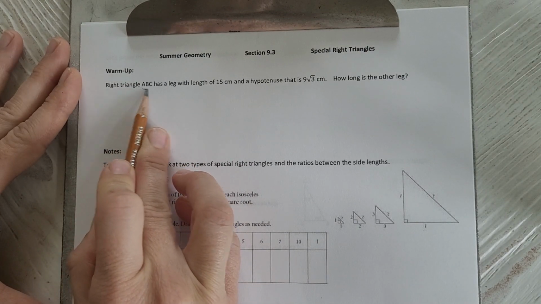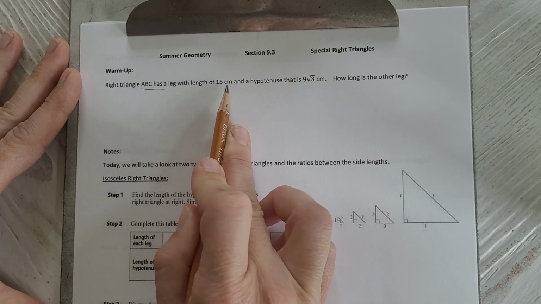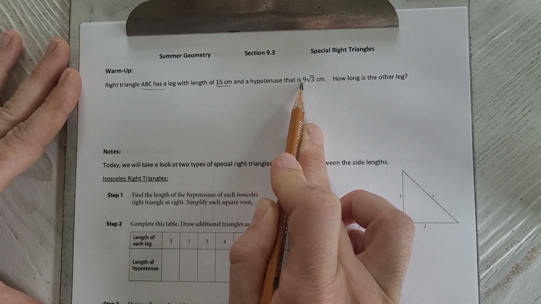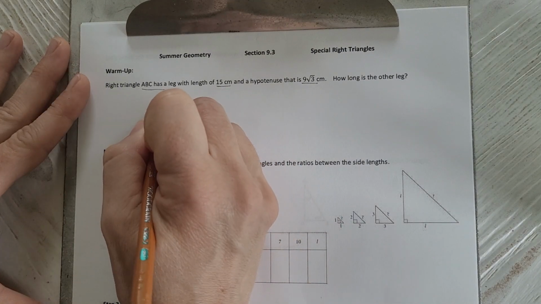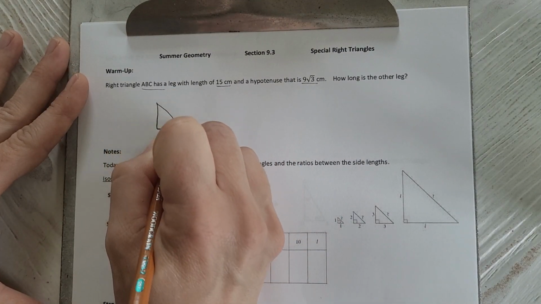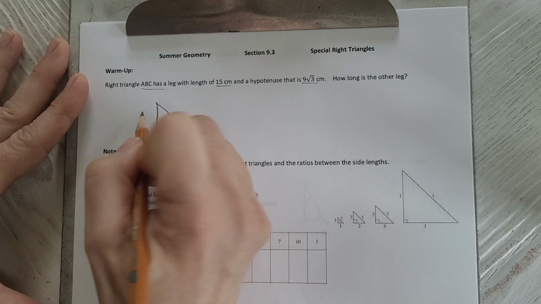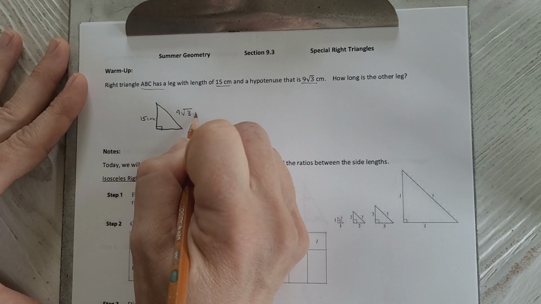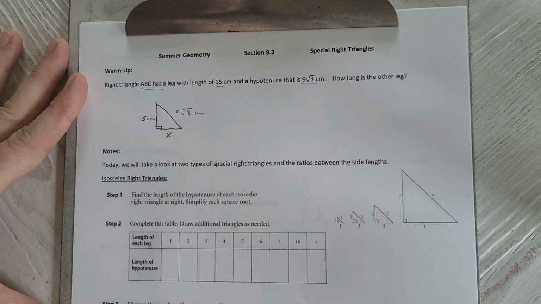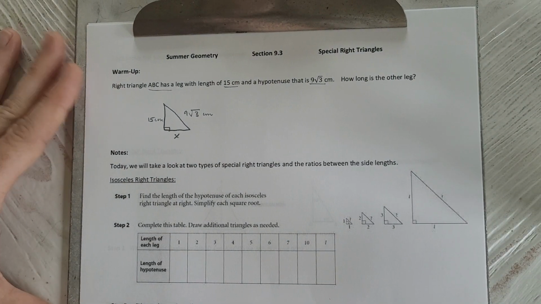We have right triangle ABC and it has a leg of length 15 and a hypotenuse that's 9 root 3. How long is the other leg? If I'm just going to sketch this out for a second, one of the legs is 15, the hypotenuse is 9 root 3, and we don't know what the other leg is.